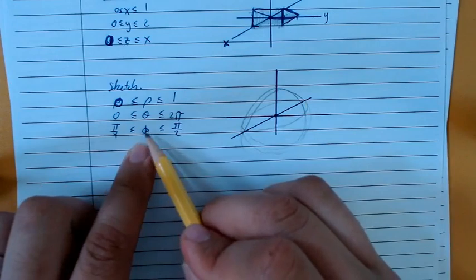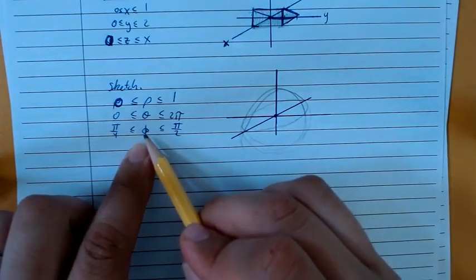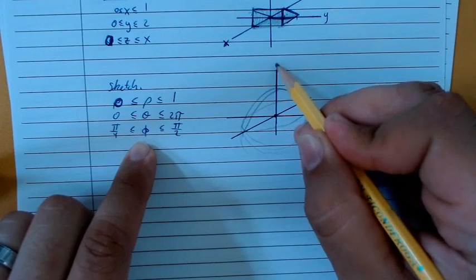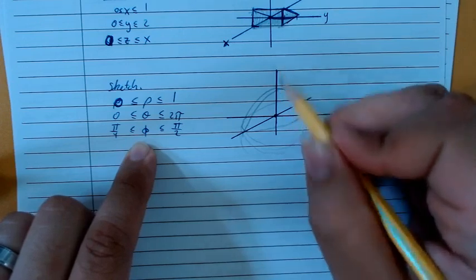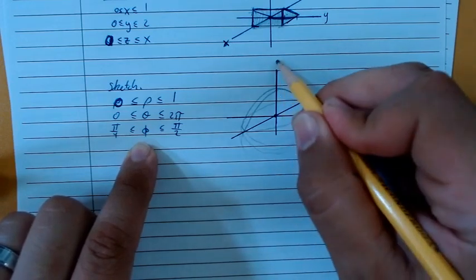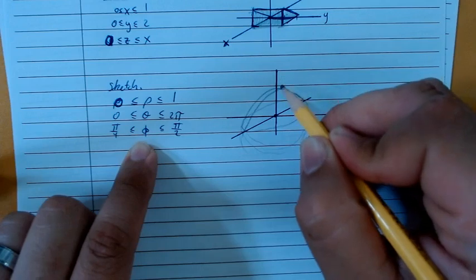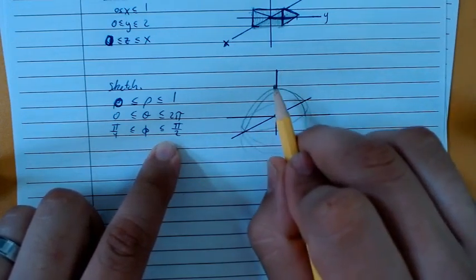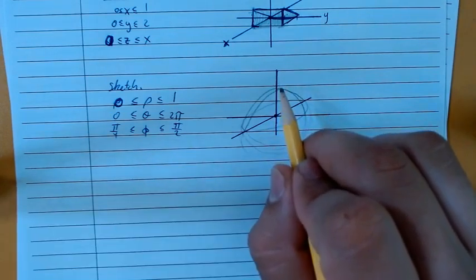Here, remember, phi is another angle. Phi equals 0 is pointing up along the vertical axis here, up along z. So if phi equals 0 here, phi would equal pi over 2, well, that would be 90 degrees. Now you say, well, in what direction? Well, it's actually in every direction.